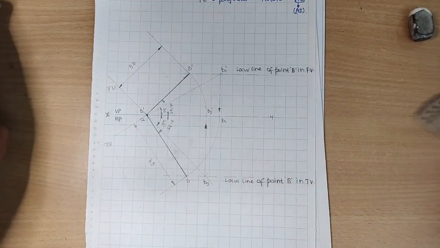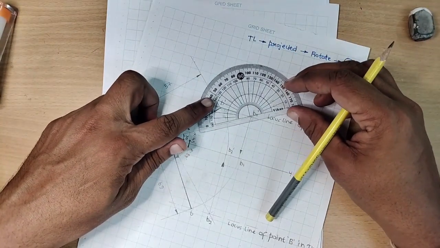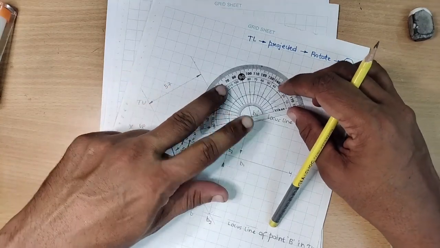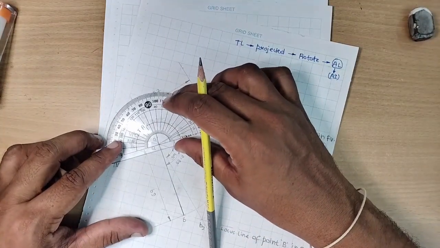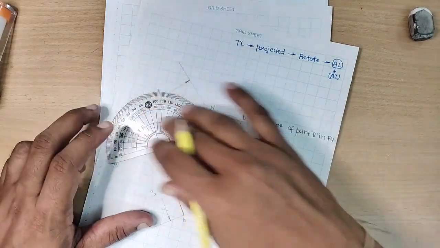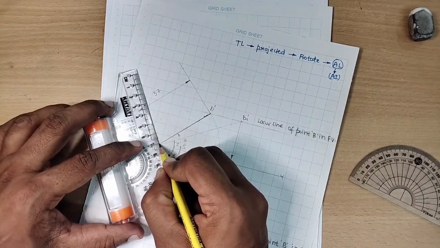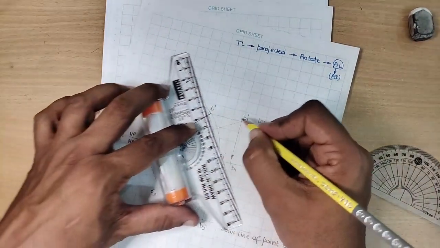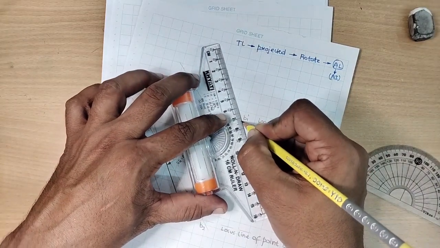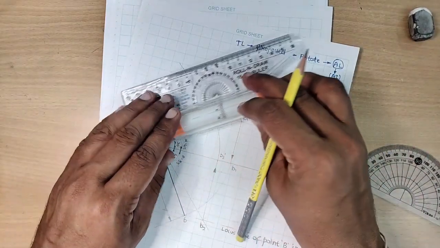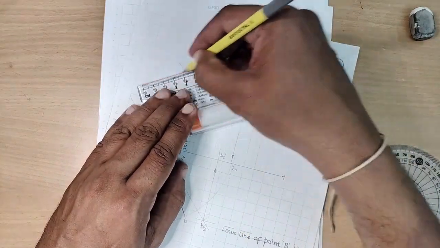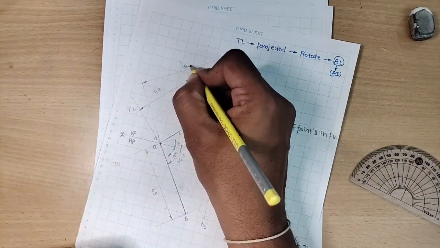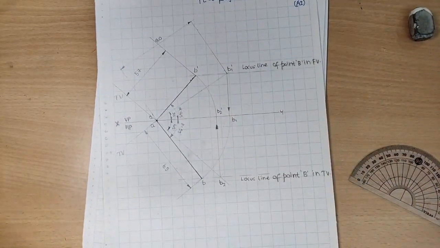Now let us add one more dimension in a similar fashion. Place a protractor on B1 dash, mark 90 degrees, one more on A dash. Extend the line of action for the dimension line. Now these two should be what we have already taken, that is 80 mm. So now this completes the solution.